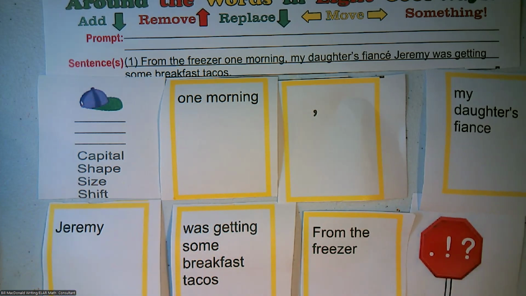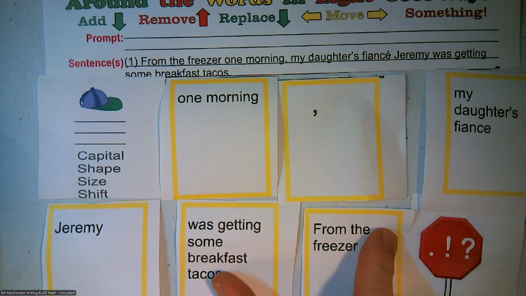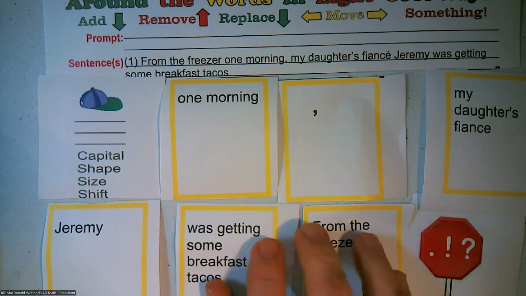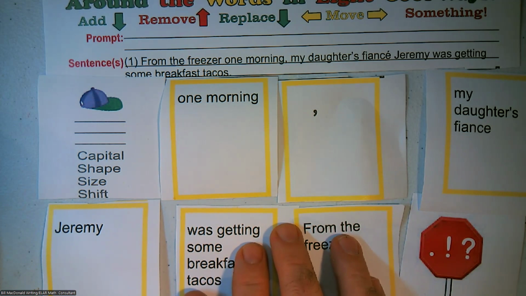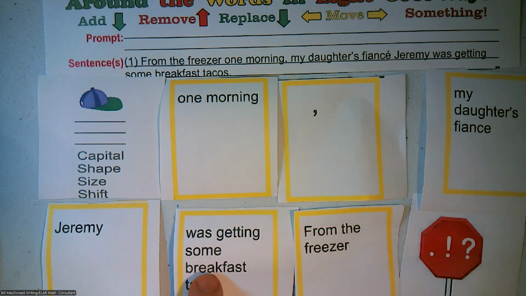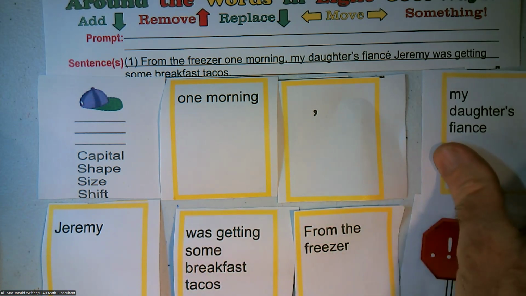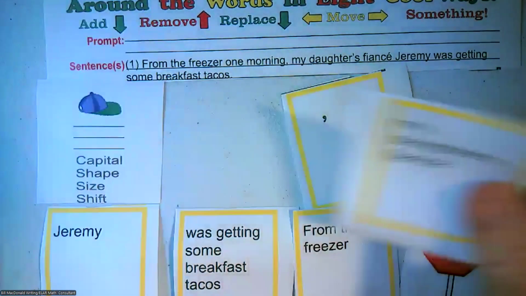And if your students are thoughtful enough, they can come up with some different ways, as long as tacos and freezer, these two pieces of the puzzle, stay close together, then other ways can make sense. So let's try another one, perhaps.